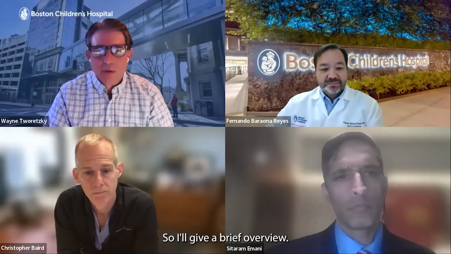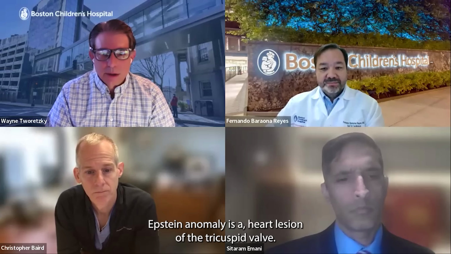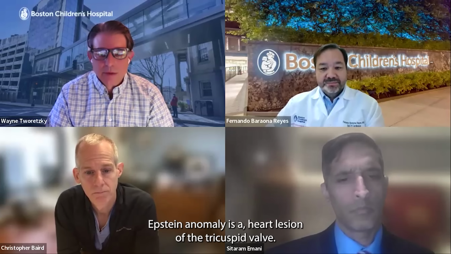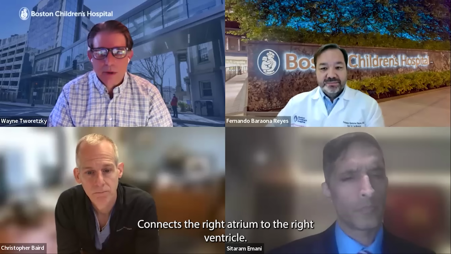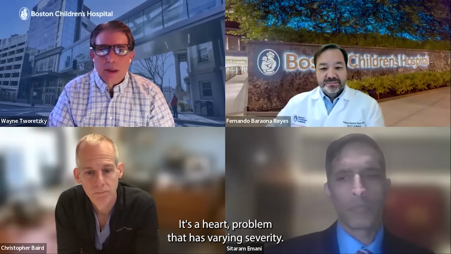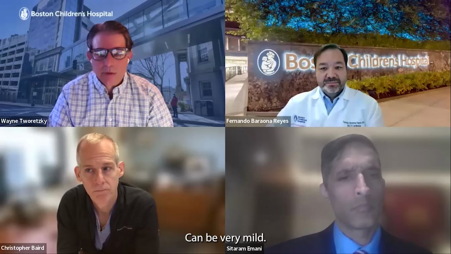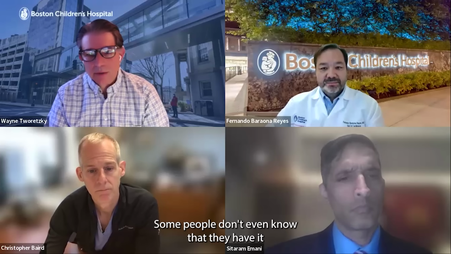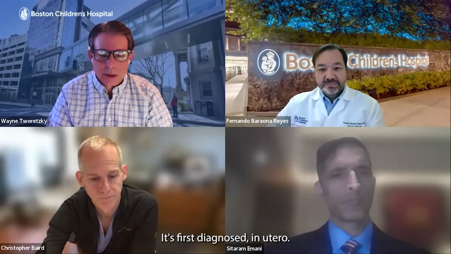So I'll give a brief overview. Ebstein anomaly is a heart lesion of the tricuspid valve, the inflow valve to the right side of the heart, which connects the right atrium to the right ventricle. It's a heart problem that has varying severity. It can be very mild, and some people don't even know that they have it or are diagnosed as adults, and it can be very severe, first diagnosed in utero.